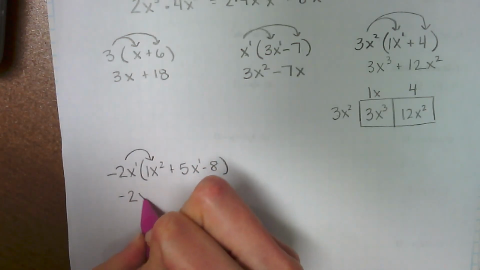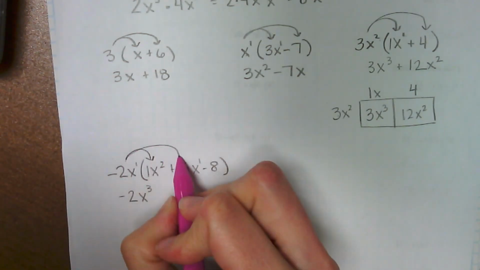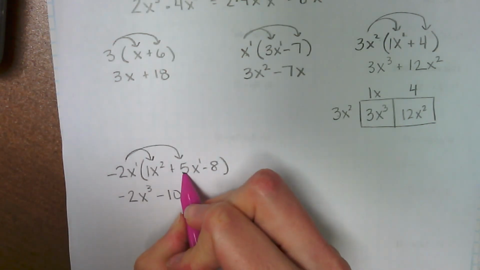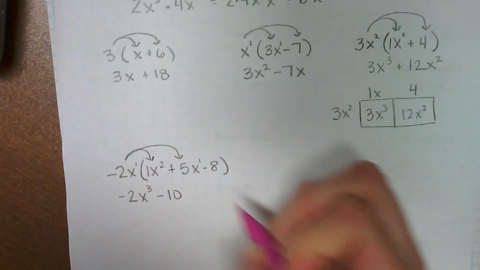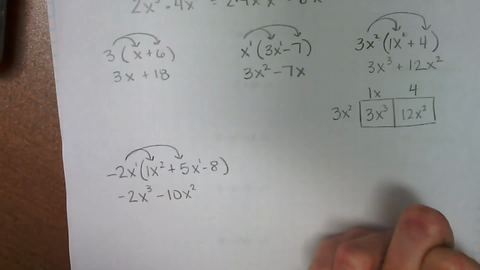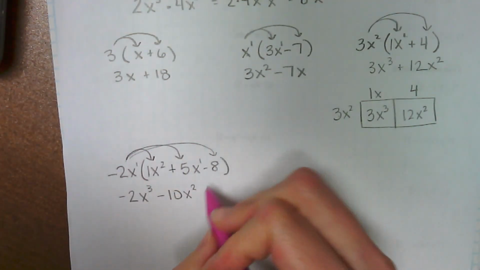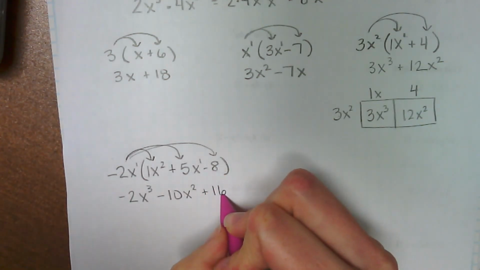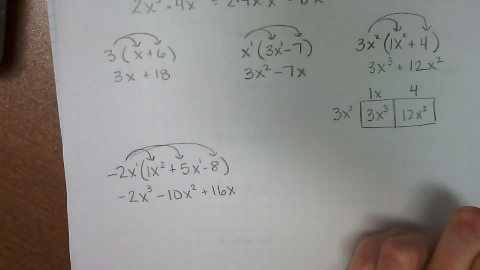Variable times variable, I add my exponents. I distribute, when I multiply negative 2 times positive 5, I get negative 10. And x times x gives me x squared. Negative 2x times negative 8, negative 2 and negative 8 makes a positive 16. And then we're going to have an x with that.